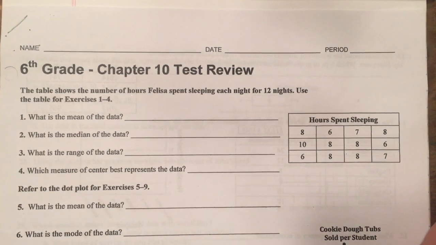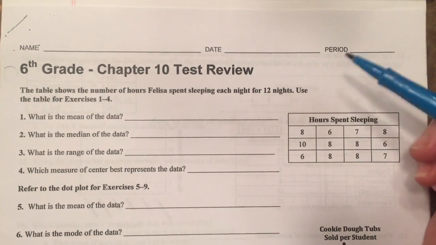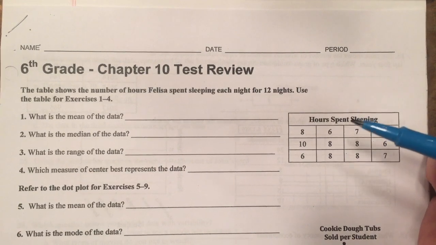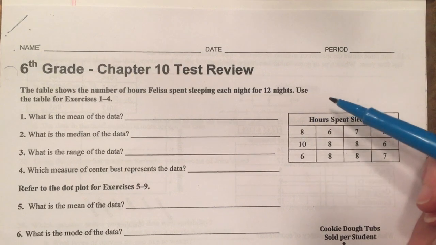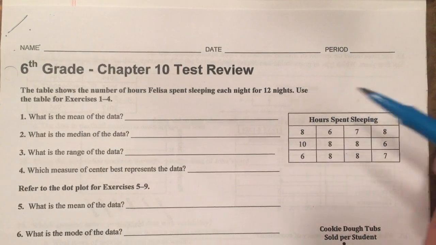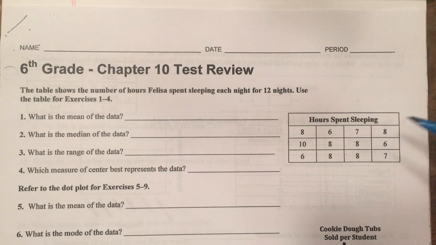So this is the 6th grade chapter 10 test review. I'm going to go through each of the problems, so follow along with me. The table shows the number of hours Felicia spent sleeping each night for 12 nights. Use the table for exercises 1 through 4. So they're talking about this table here.